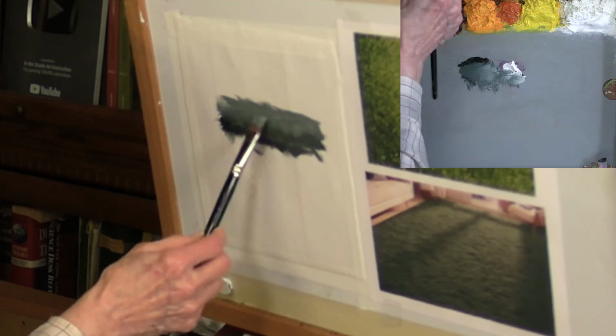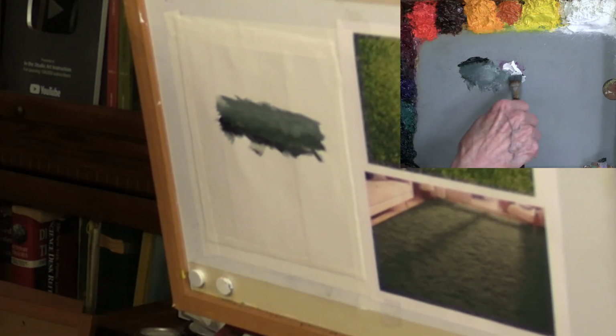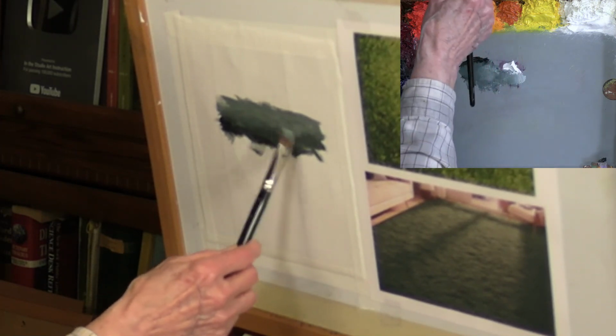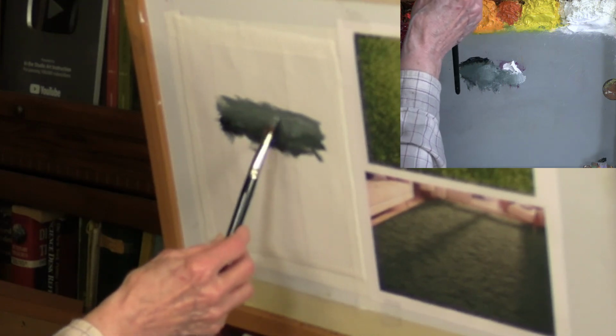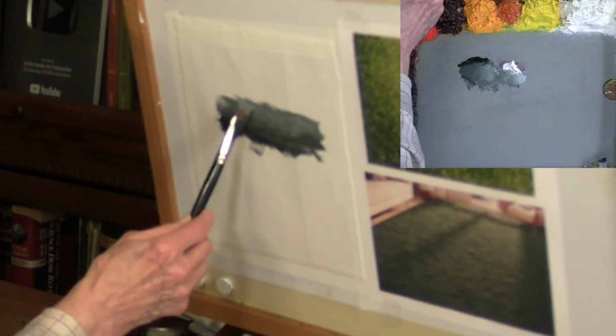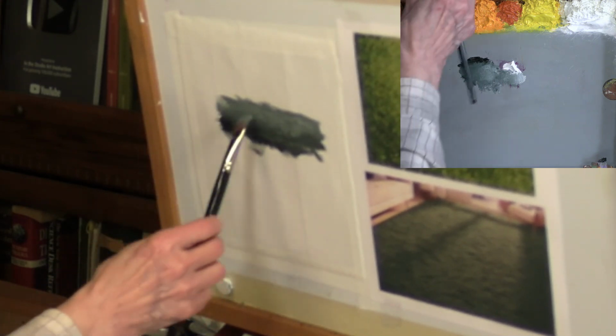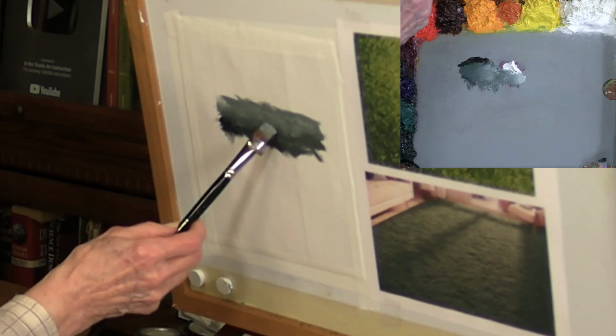I'm going to work a little bit faster here now. The colors that you use for creating the textures should be just a little bit lighter or a little bit darker than the blocked-in area. You can see it sort of like this.